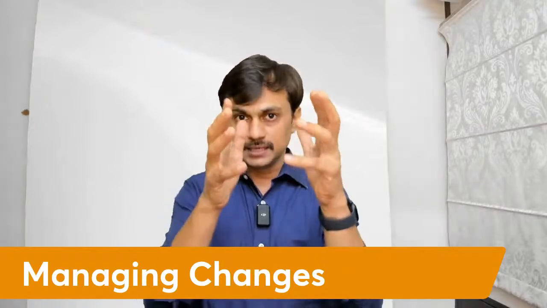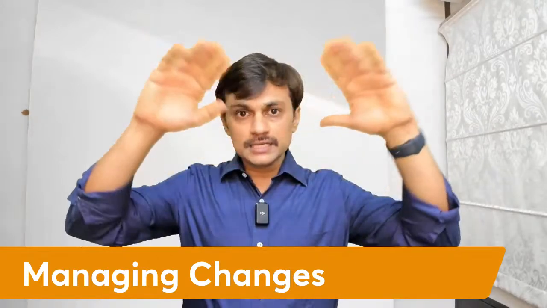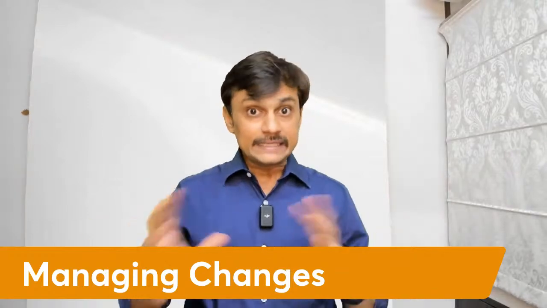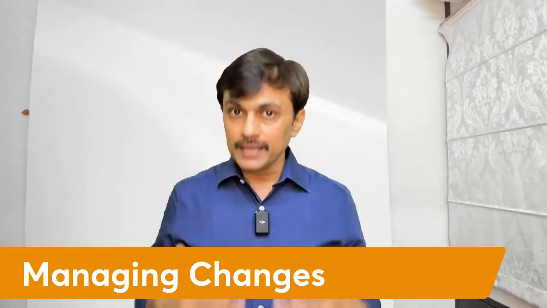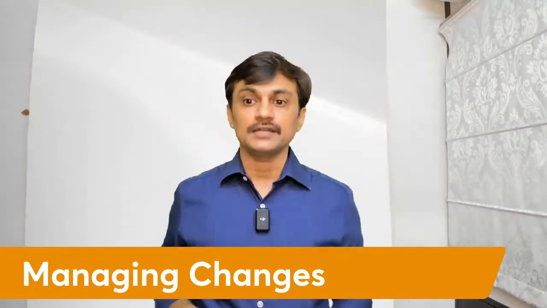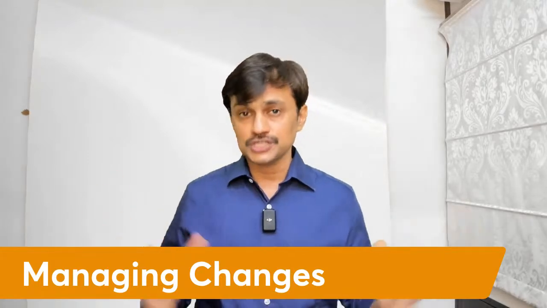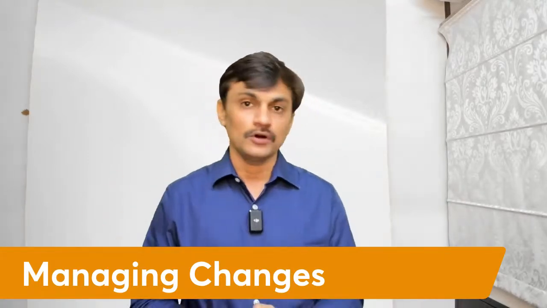I can say, yes, there is an input, but I need to see whether all the project aspects are well integrated with this particular change. So we make the decision based on that integrated view, and that is called managing change using project integration management, which is called integrated change control.